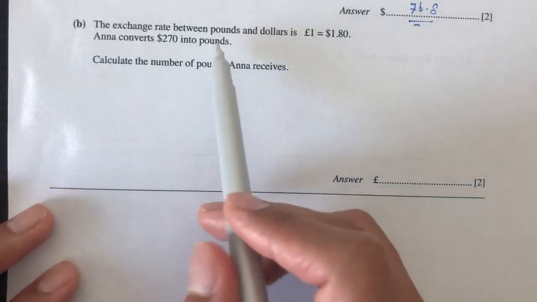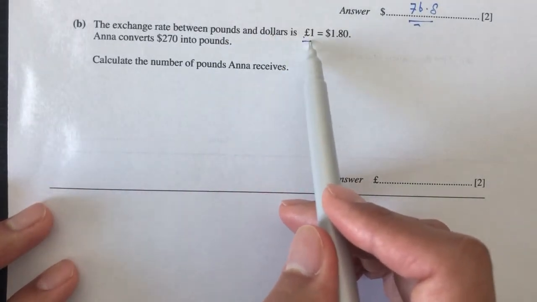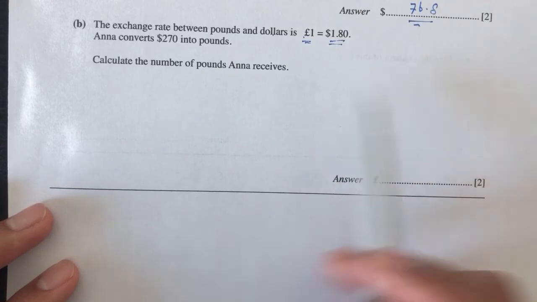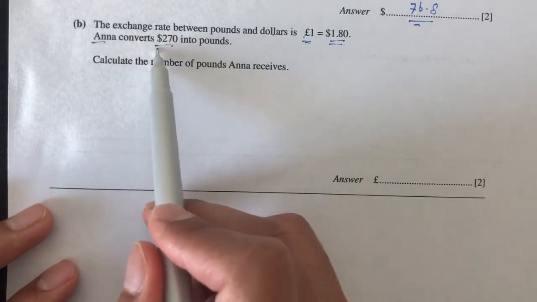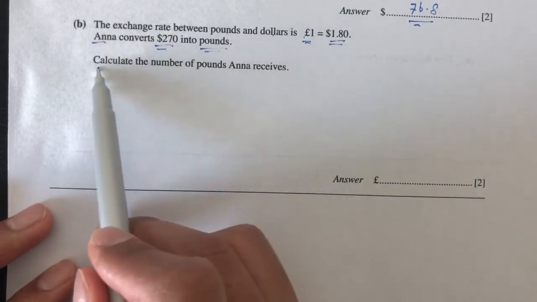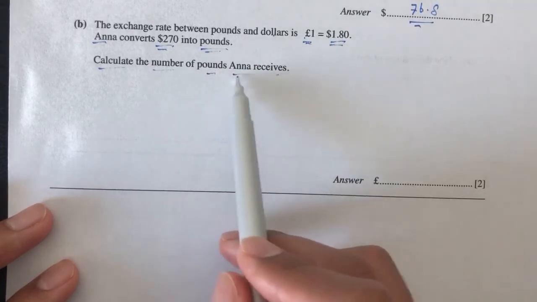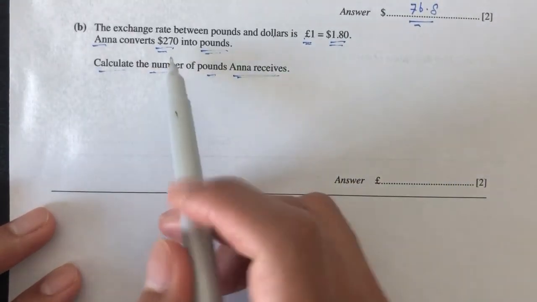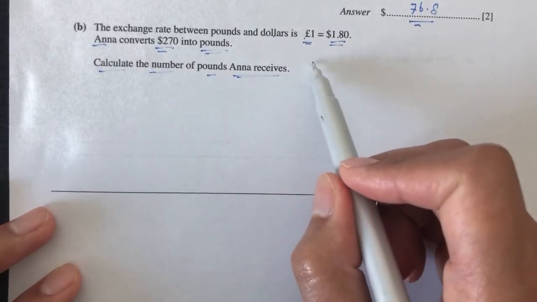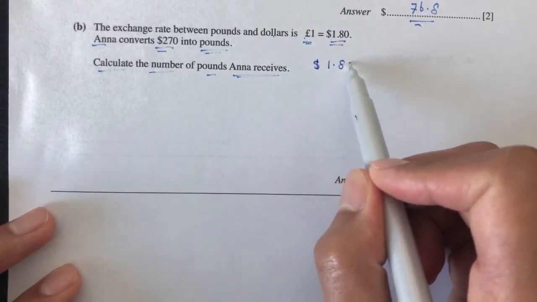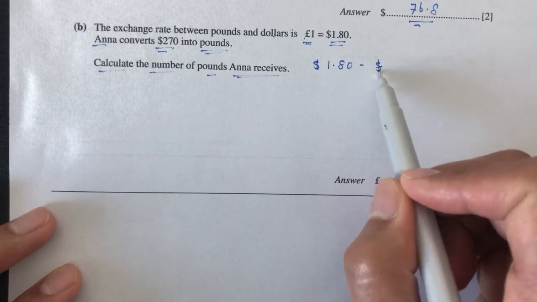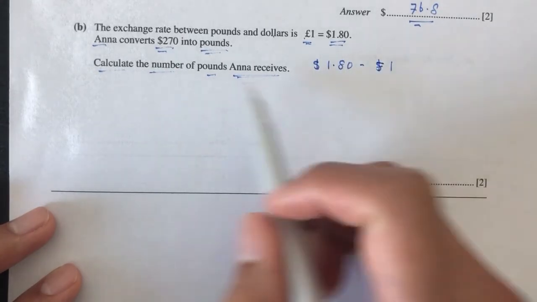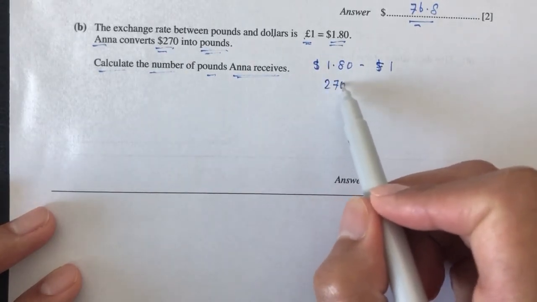The exchange rate between pounds and dollars is this. So 1 pound is equal to $1.80. Anna converts $270 to pounds. Calculate the number of pounds Anna receives. Okay, so let's do that. So we know that $1.8 is 1 pound. So how much is $270 in pounds?